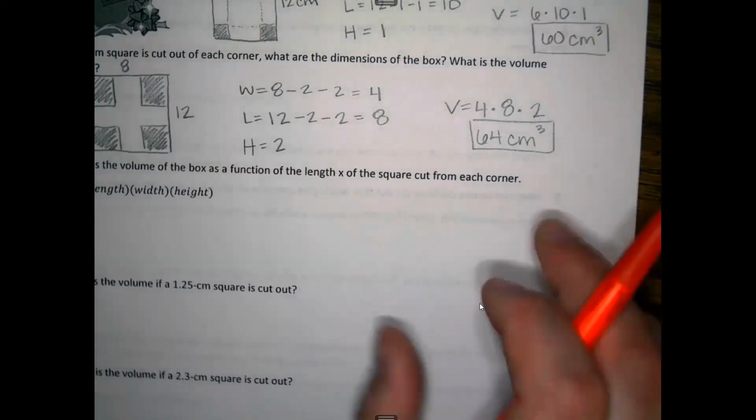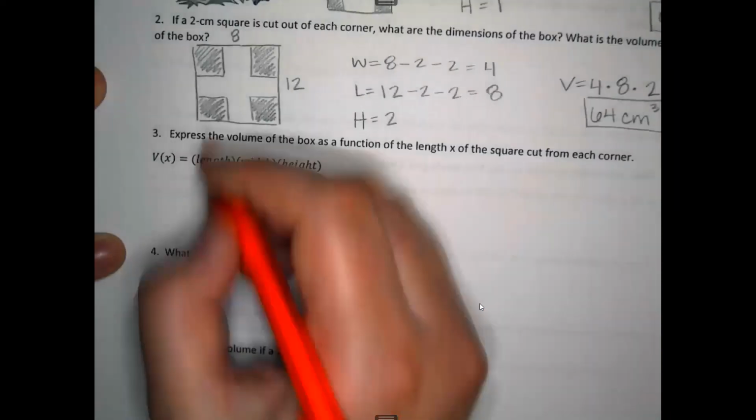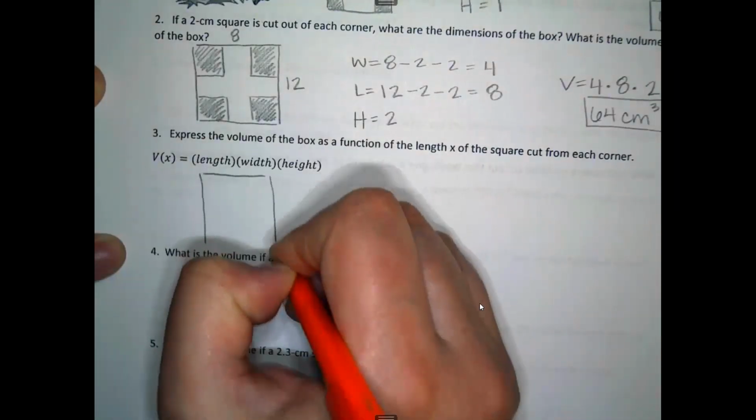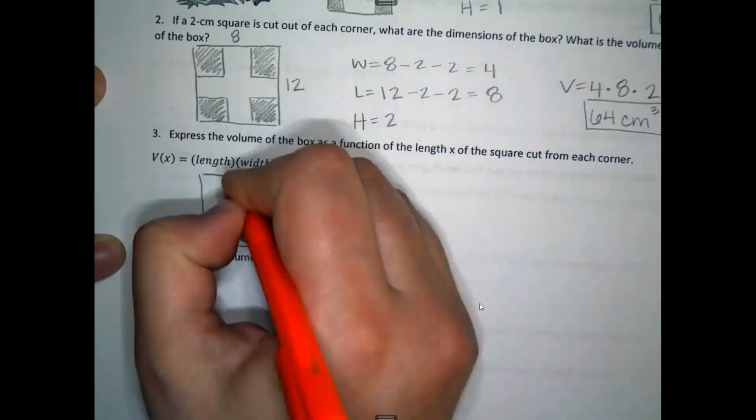Now these questions were just to help us understand what's going on, but these are technically not Math 3 level questions, because in Math 3 we like to deal with variables. We like to have X's in the problem and have something we don't know. That's how Math 3 usually works. So we're going to start with the same thing: that piece of cardstock, which is 8 by 12.